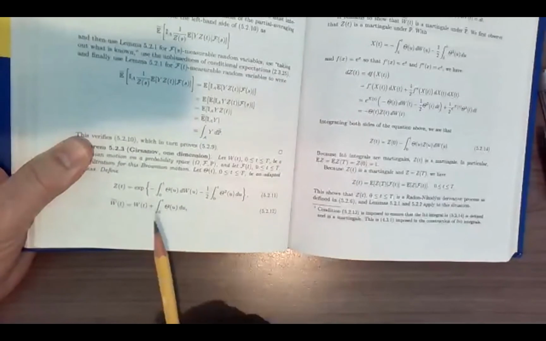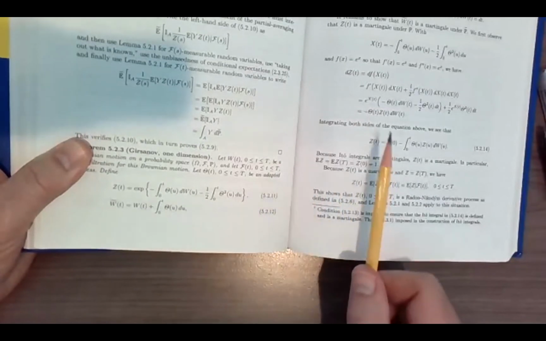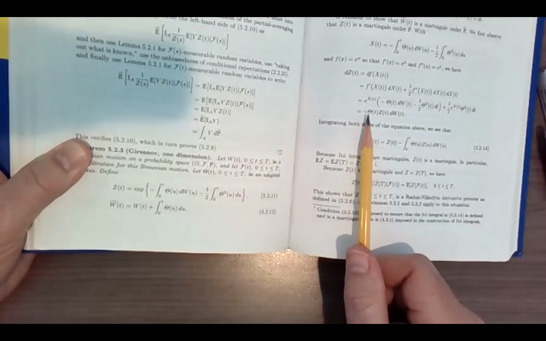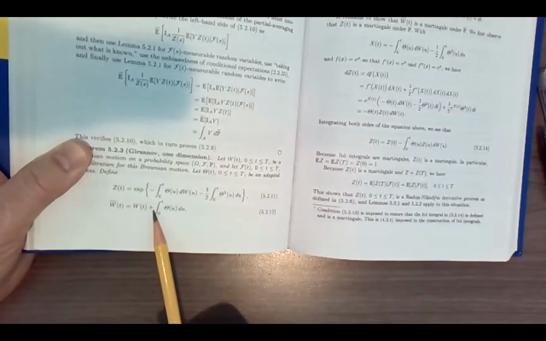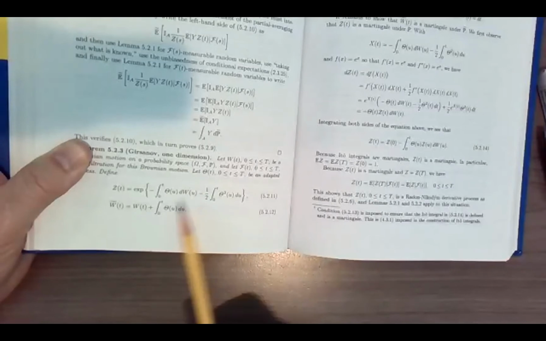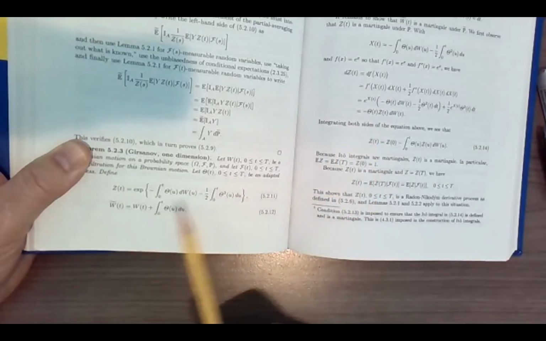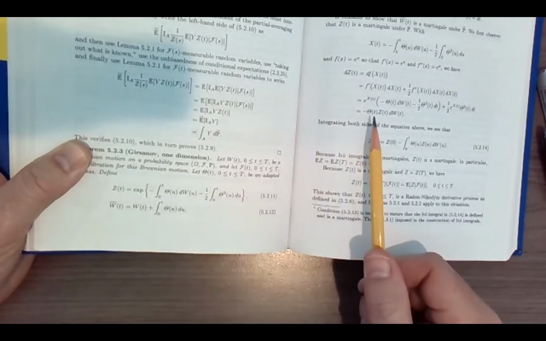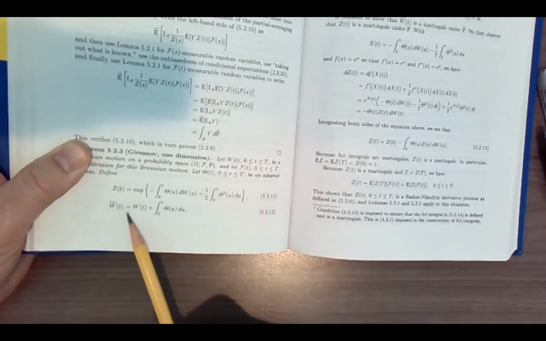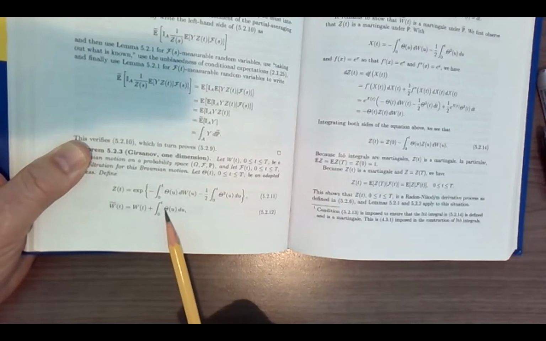This is where the sign convention is important, because if you have a minus sign here, if this comes with the minus theta, then you have to have a plus sign here. If you let go of the minus here and put a plus, then you have to put a minus over here. These come with opposite signs. So you get the new Brownian motion by taking the old one and adding the market price of risk.